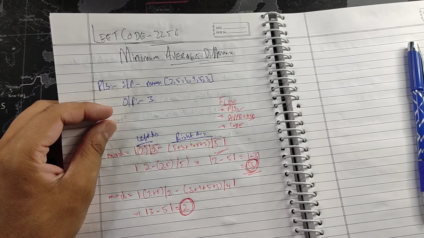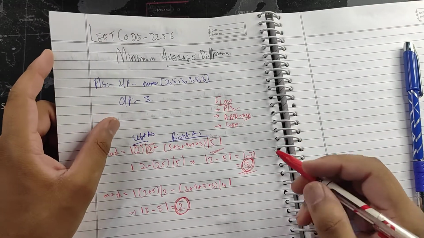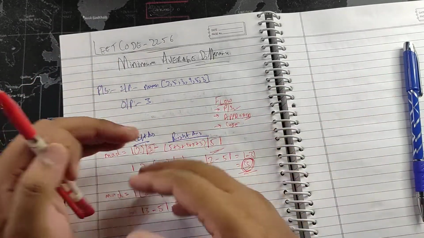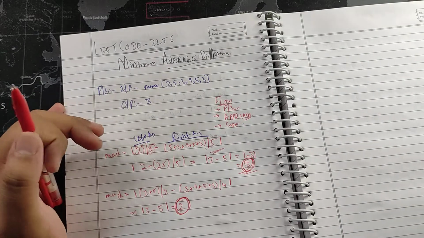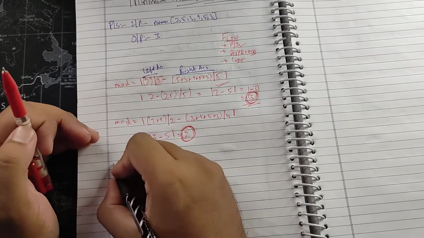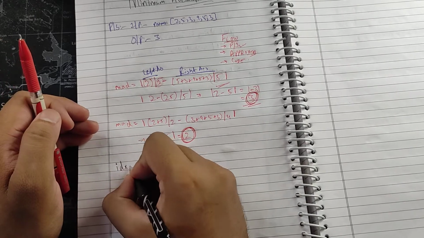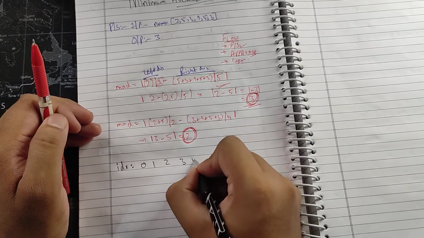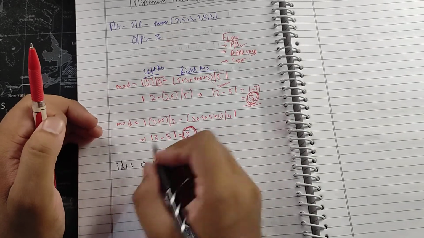Okay, so here we go. What I will do is use prefix and suffix sums. Let me write it over here. Let me create an index row: the index will be 0 1 2 3 4 5, and then the prefix.